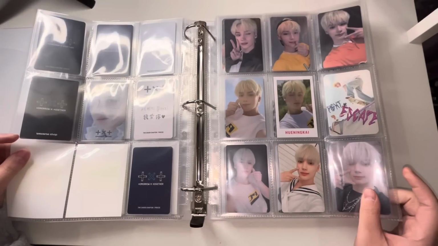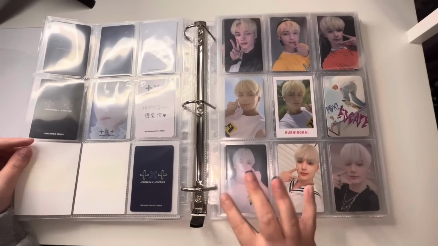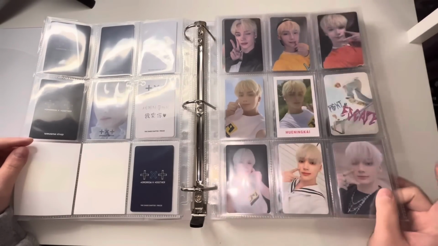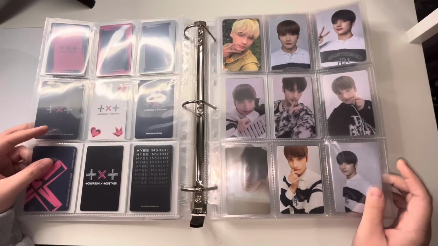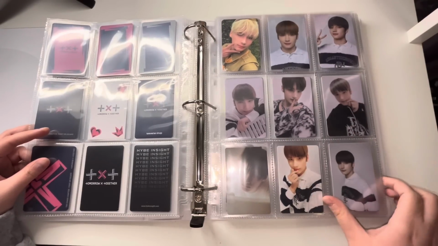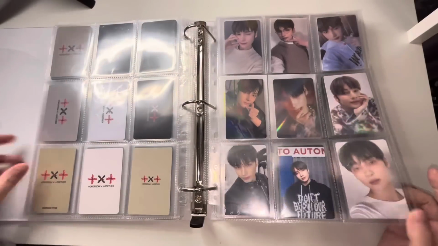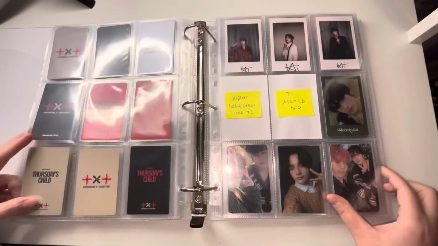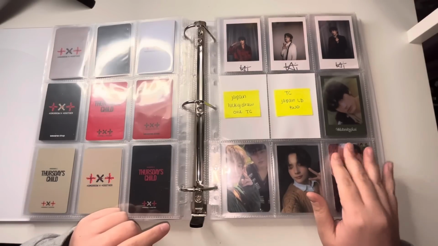And this starts Fight or Escape, their repackaged for that album. Pobs and stuff for that. And then this starts Thursday's Child, Pobs and everything for that. Some more Thursday's Child. And then this starts the Name Chapter Temptation.